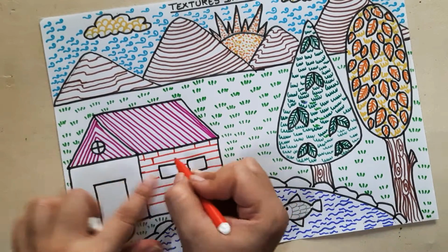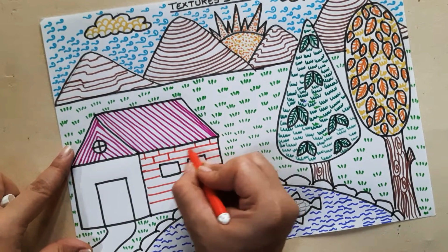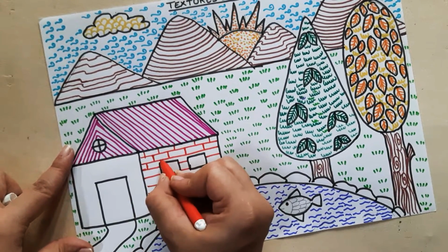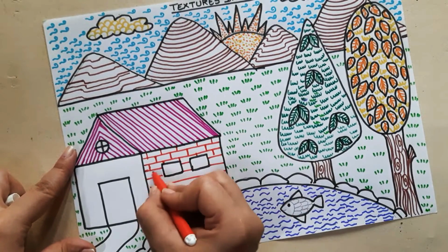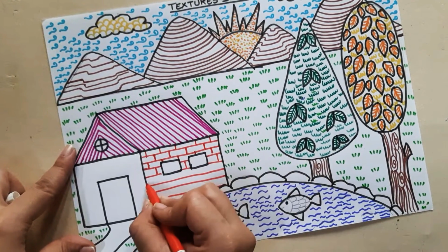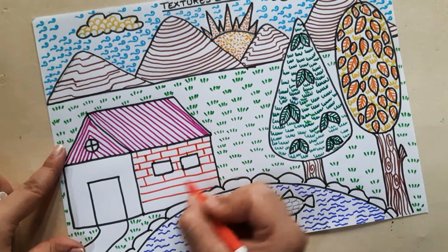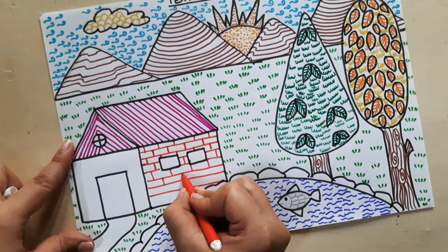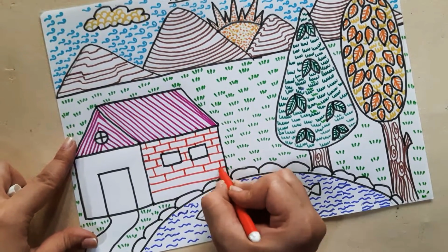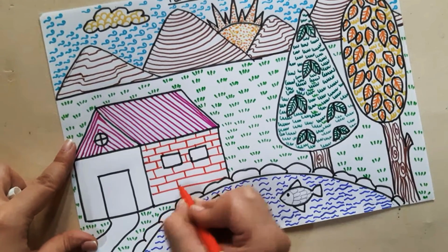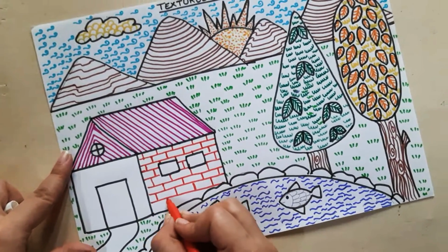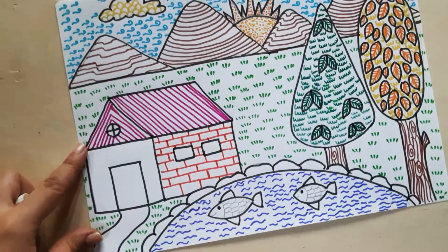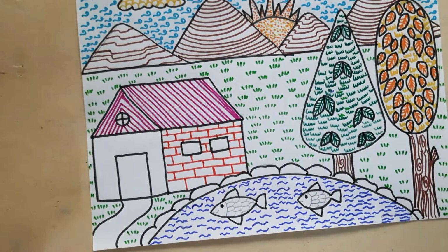And in the second row, the line will come in between the first two, in between these two. Now over here, alternate. In between these two, in between these two, in between these, in between. Okay, the same pattern you can follow on this side also, or you may change.